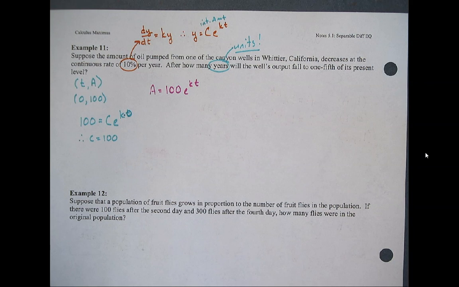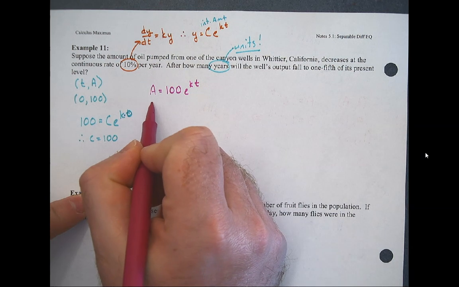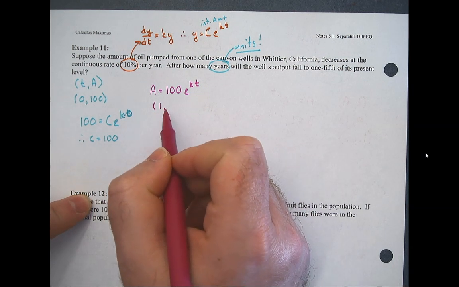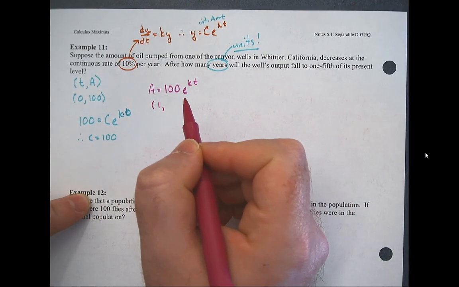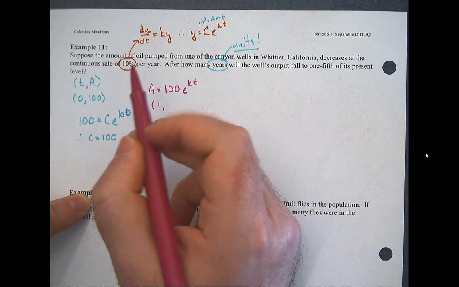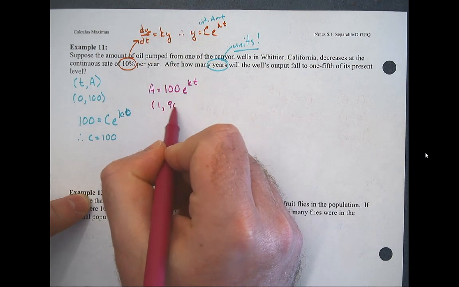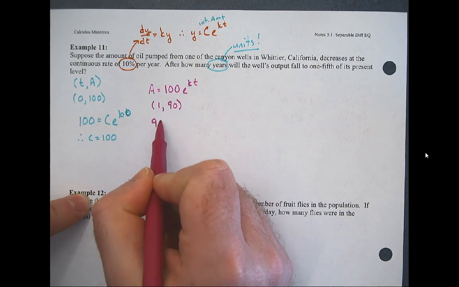Let's think about it in terms of 1 year down the road. We can pick however much time we want, but we know that our story decreases by 10% each year. So after 1 year, how many units of oil would we have? Well, if I'm losing 10% each year, after my first year, I would be down to 90. Now I can take this and plug and chug into this equation.